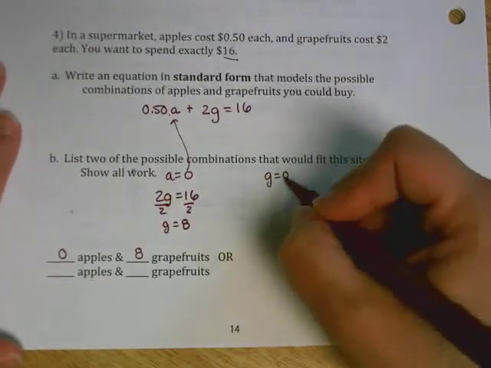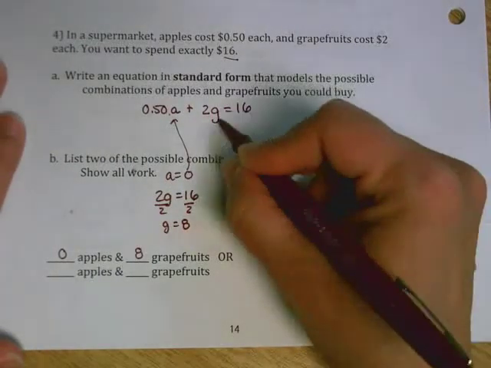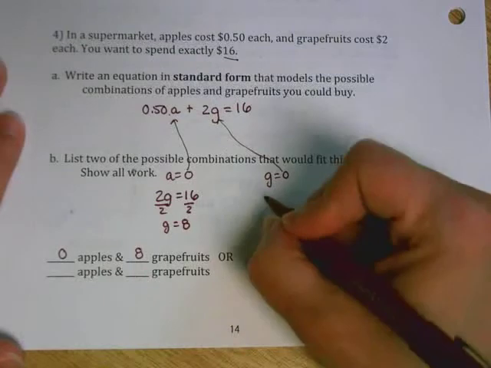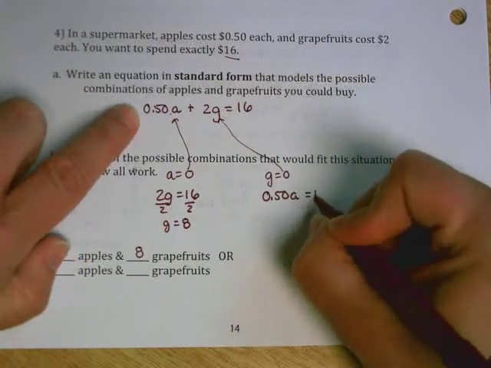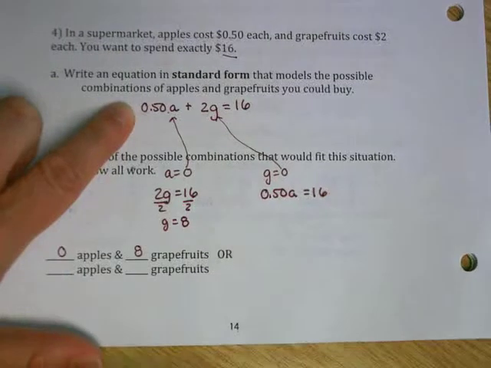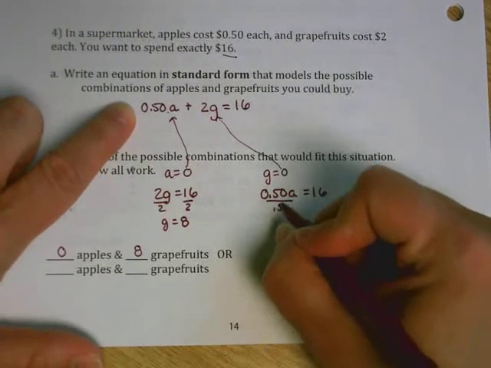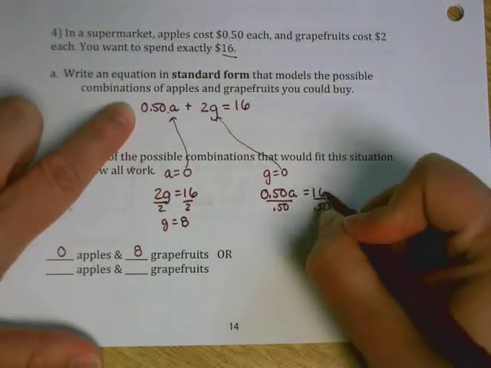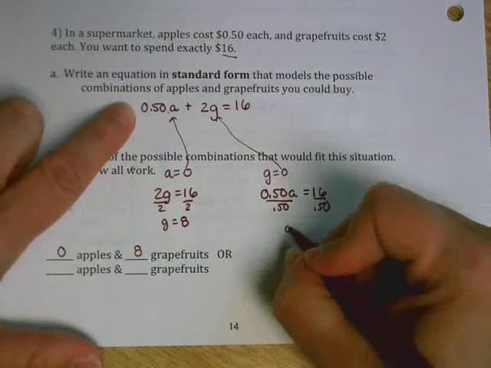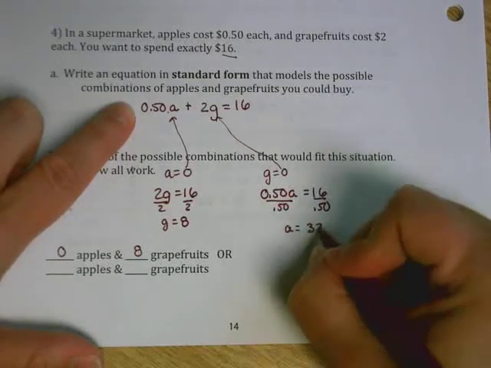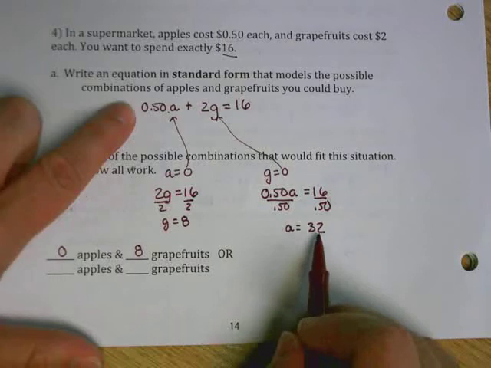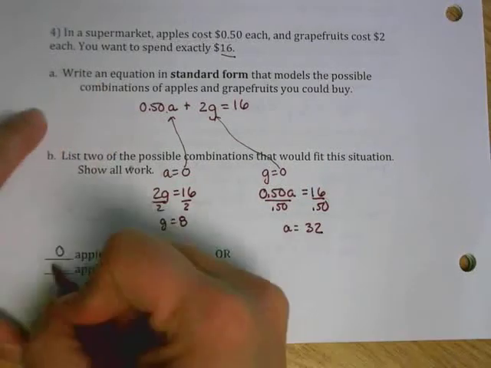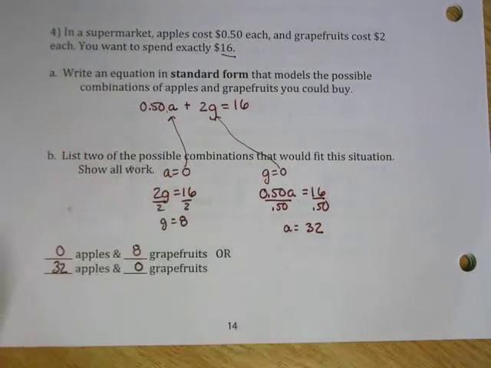If I bought 0 grapefruits, I'm going to plug this in, and 2 times 0 goes away. So all I have left is the first part. 0.5A equals 16. Be careful with this. When we divide by 0.5, when we divide by a half, our number should get bigger. We should be able to buy 32. It's going to double our number. 32 apples because they're 50 cents each, and we have $16. So 32 apples and 0 grapefruits.